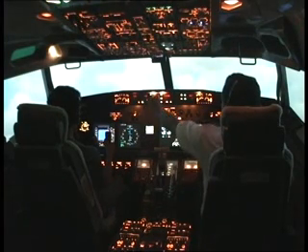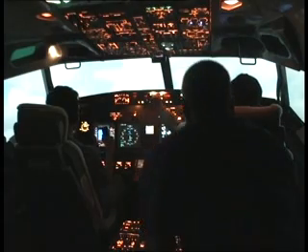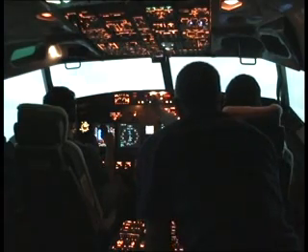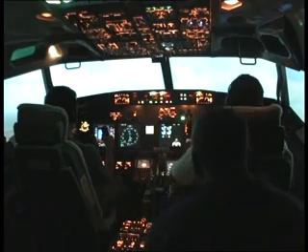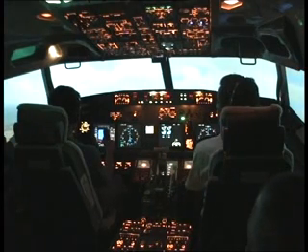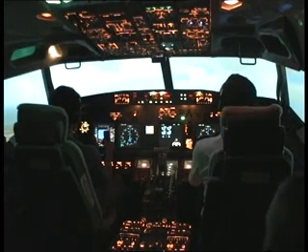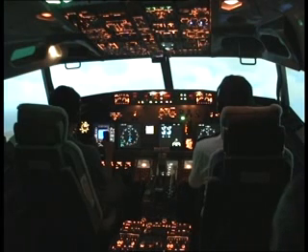Nice and steady. Left turn. Back onto a heading of 120. Just do about a 15-degree angle back, okay? So in between the first two short notches. Good. Nice and steady. Passing 2,000 feet.